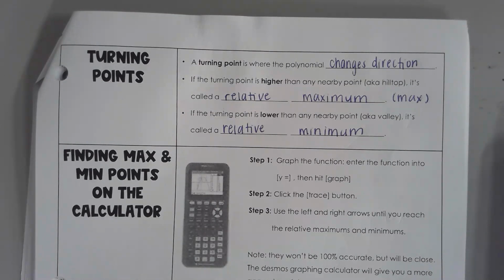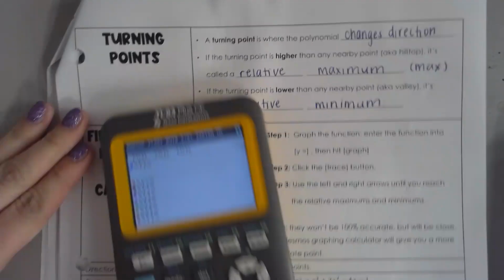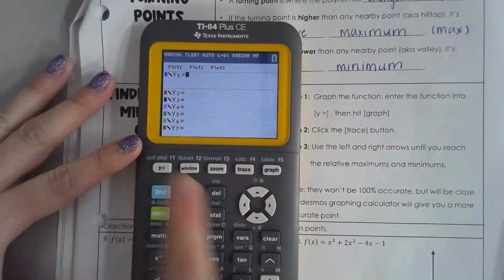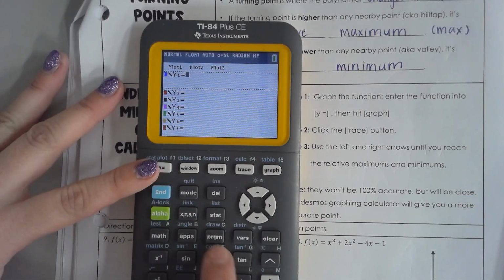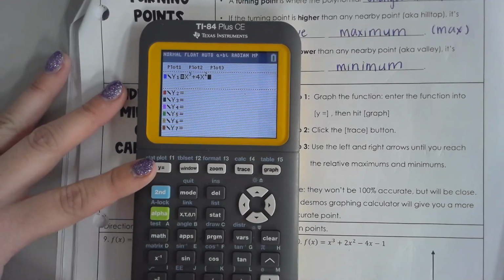Now, the only way that you're going to figure out these points is from the calculator. And the TI-84s, they have a way to get that exact point, to get a more precise point. It's kind of long. There's another way that I've outlined here. Let me show you. I'm just going to pull up an example. Y equals x squared minus 1.